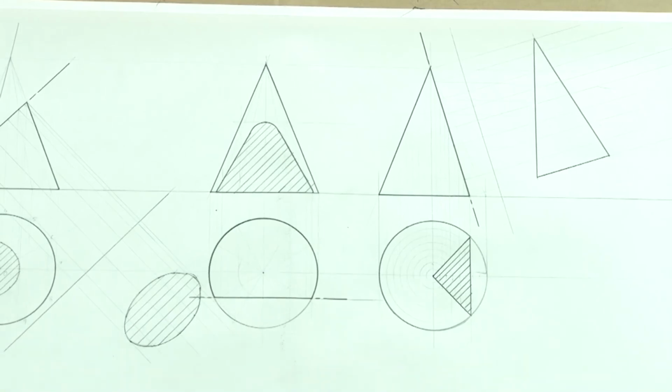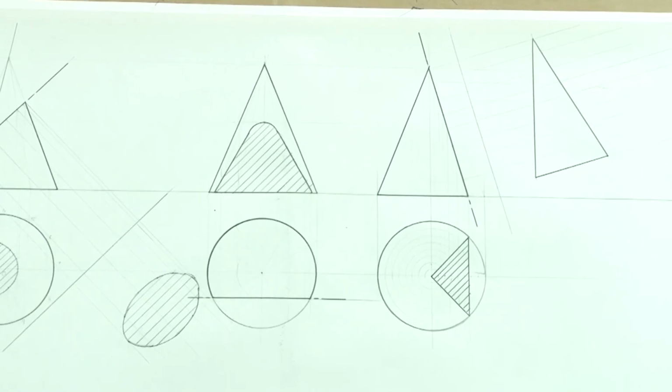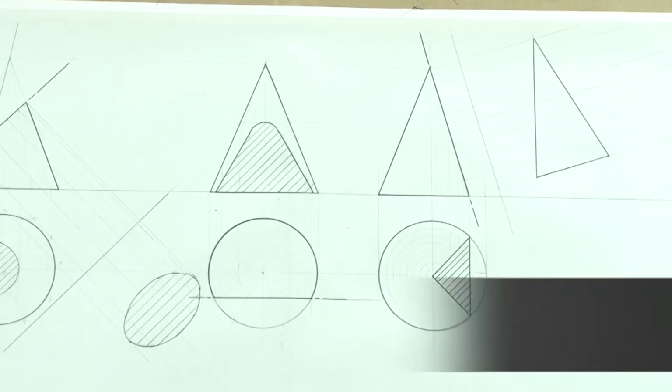I hope with this you have fairly grasped the method of drawing sections of cones in various different conditions. We still are left with sections of spheres, which we will cover in the next week, which is the last week of our course.